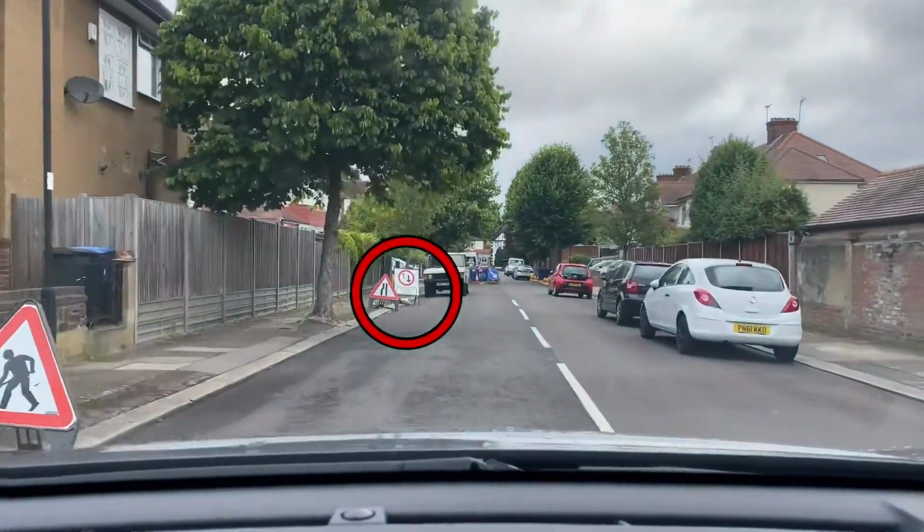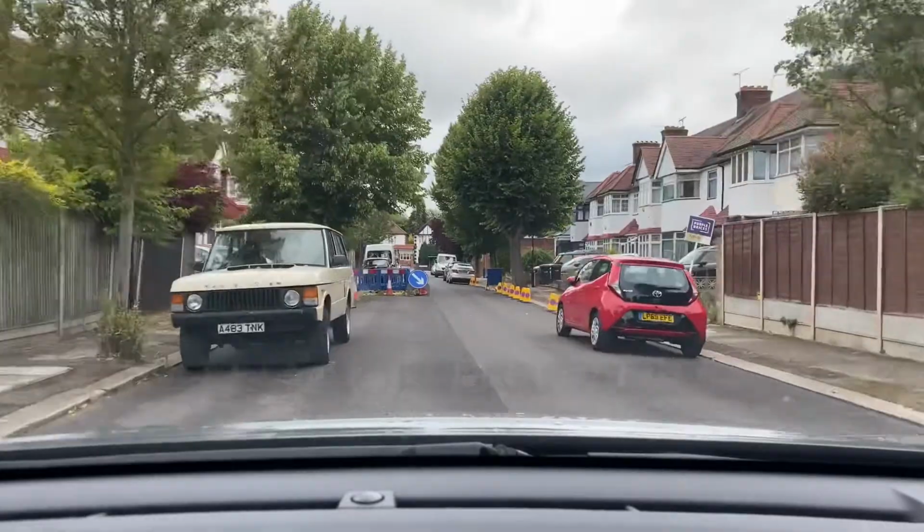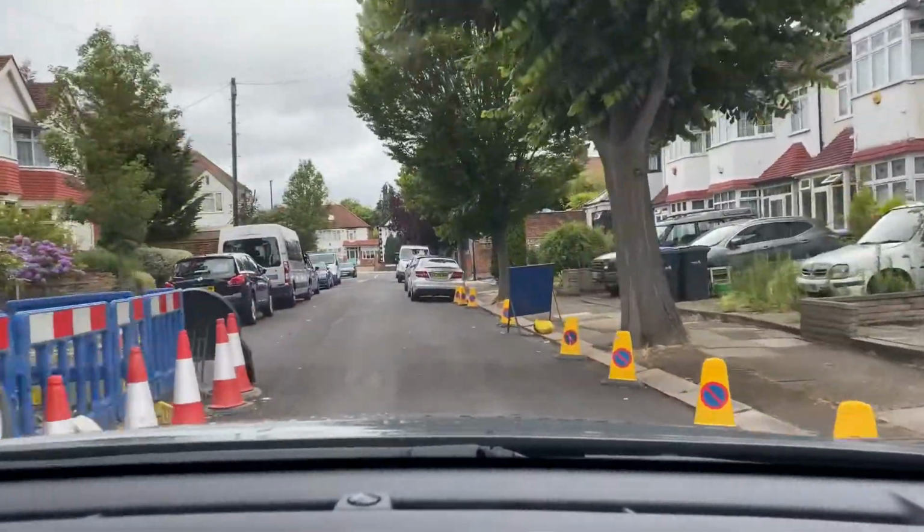So this time we can see that we have to give way. We're the round sign, so if there's any oncoming vehicles we would stop here or potentially here. So I hope that's helped so far, and now I'm going to show you what that actually looks like on the drive.